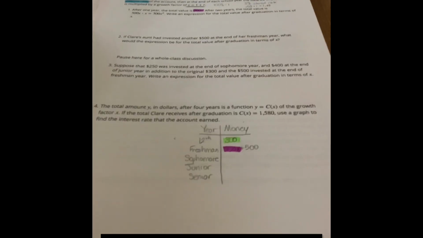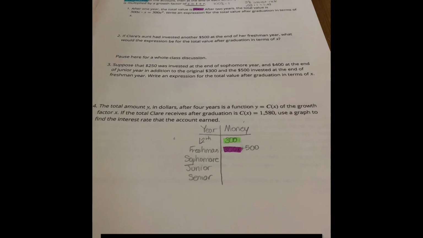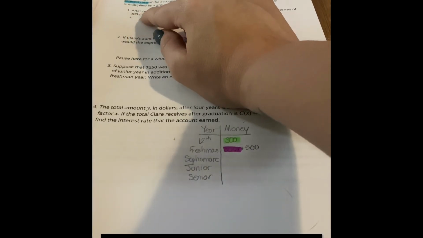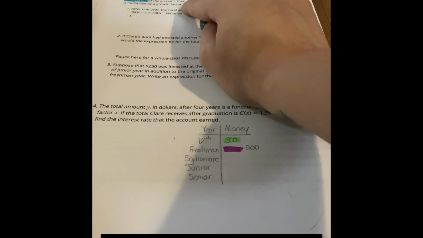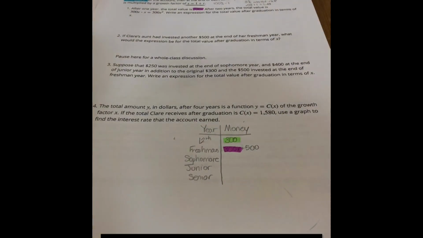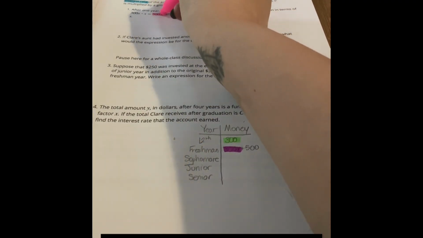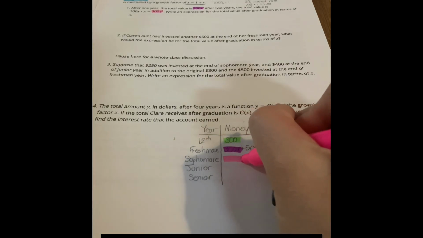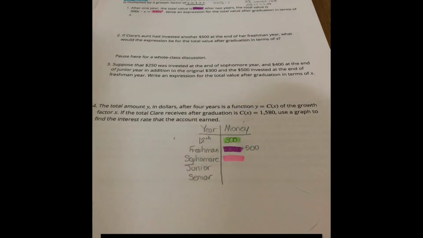Right there. After 2 years, it's 300x squared, because 300x times x. You have this interest rate of x for 1 year, 2 years, because it's going to continue to accumulate. So this 300x squared is going to go right here after 2 years.